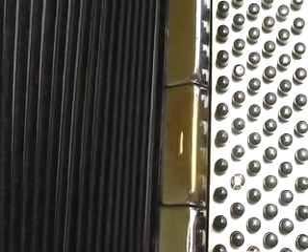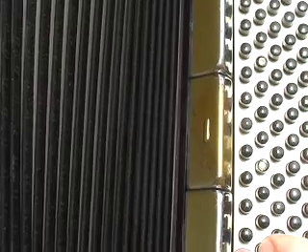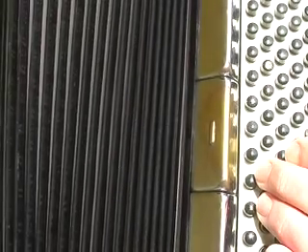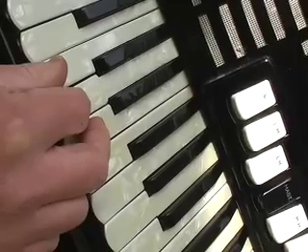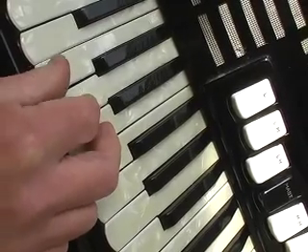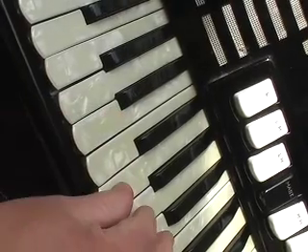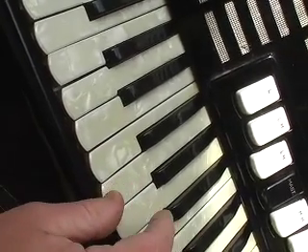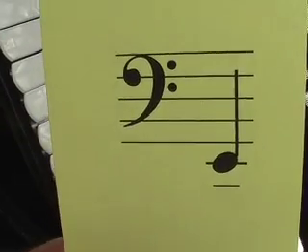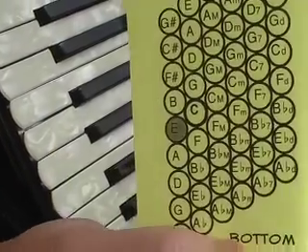The vertical row nearest the bellows is called the counterbasses. These are a major third or 2 whole steps above the fundamental bass behind it. It's also the third note in the scale named for the fundamental bass. For example, for the C fundamental bass, the third note in the C scale is E. For the G fundamental bass, the third note is B. In written form, the counterbasses have a small line underneath the note.